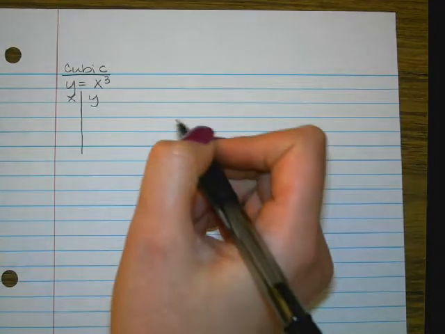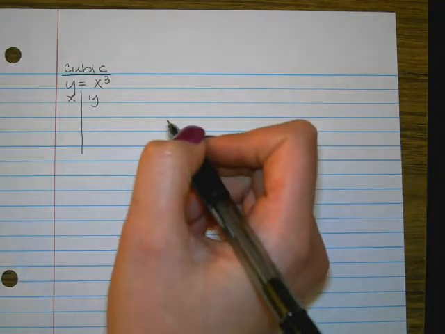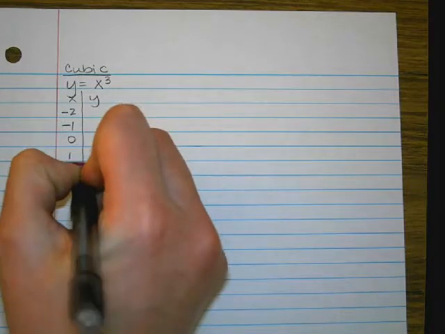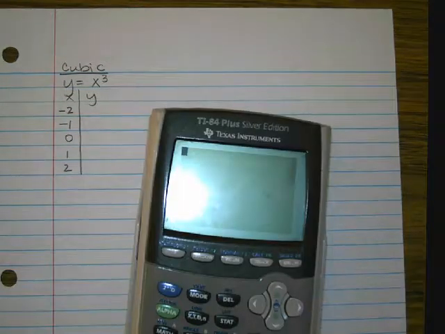So what are the x values that we've always used every time? It doesn't matter what the graph is, we're always going to use those. So for this one, I'm just going to go ahead and see what my y coordinates would be.